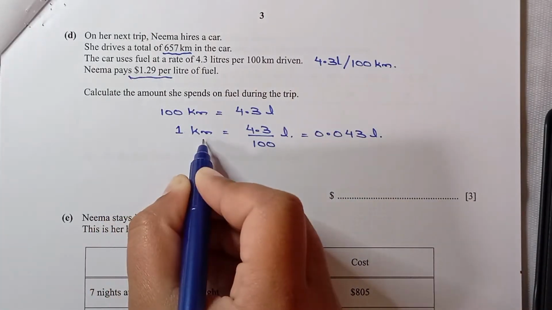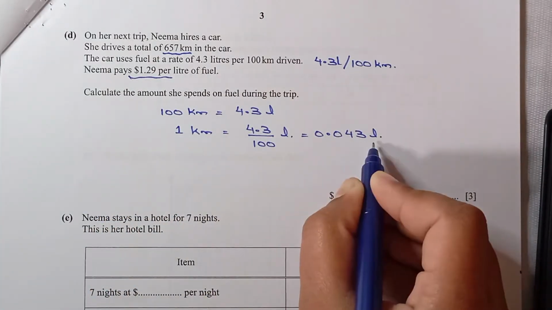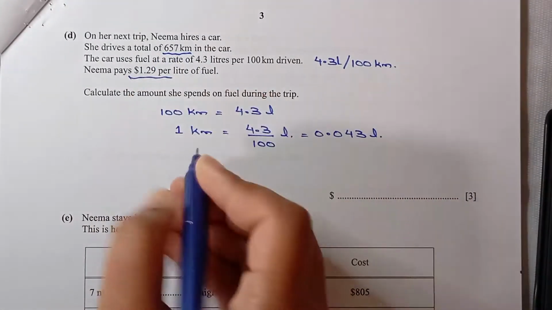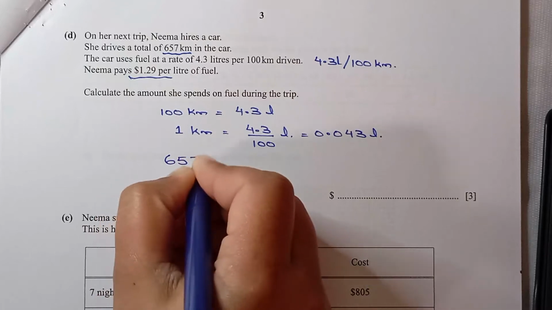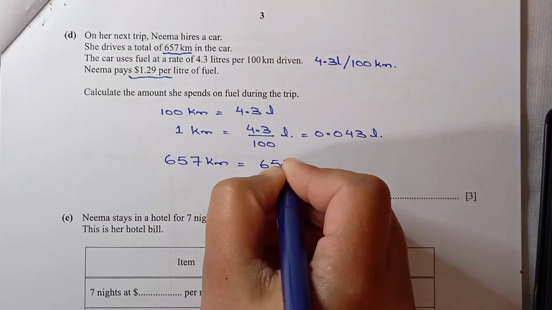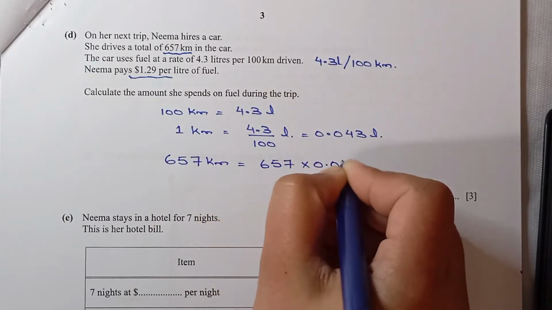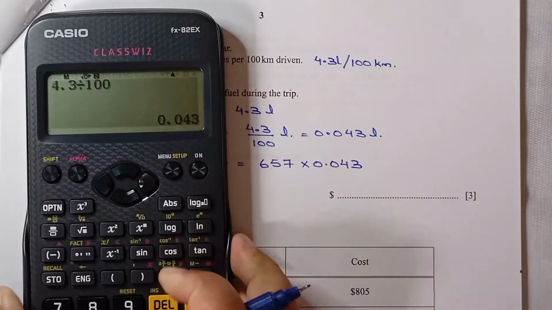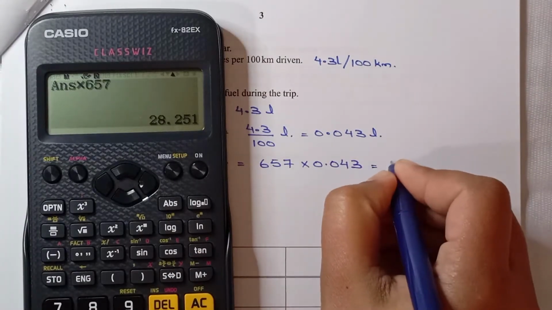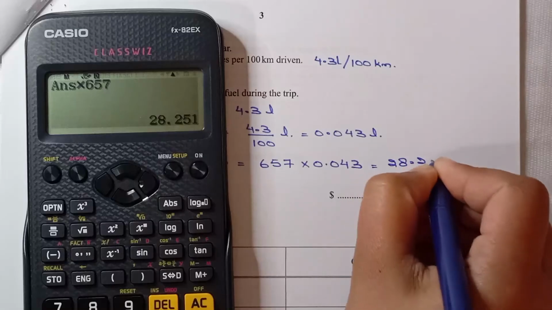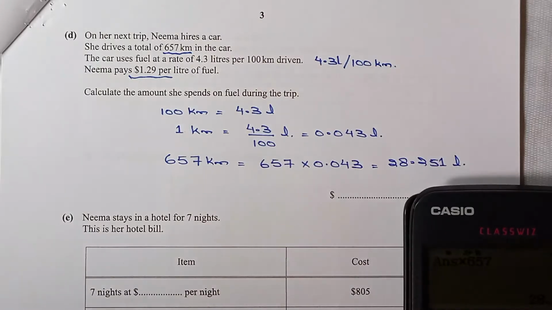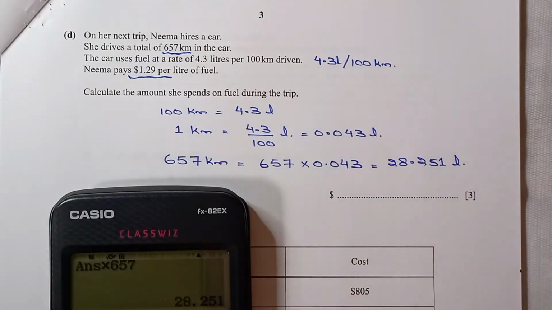If 1 kilometer uses this much fuel and she drives a total of 657 kilometers, then in terms of liters it would be 657 times 0.043. This would be 28.251 liters.